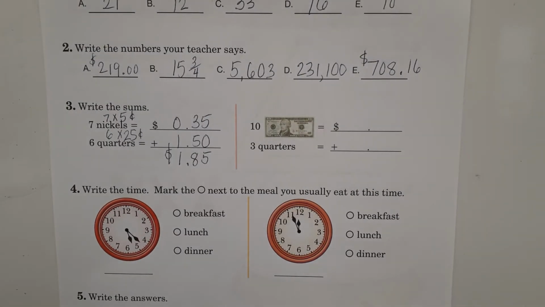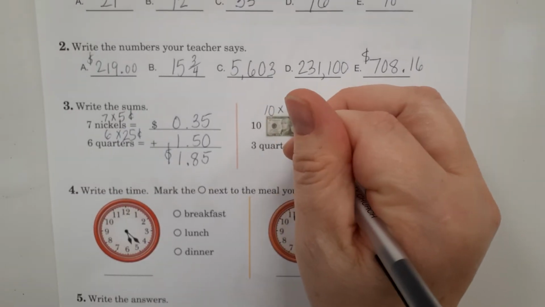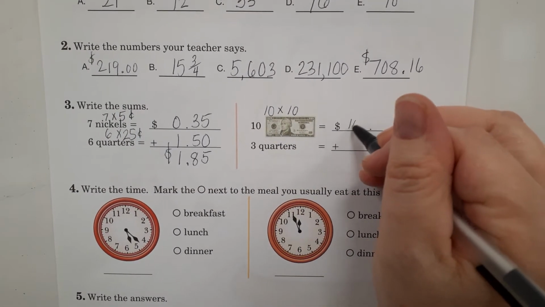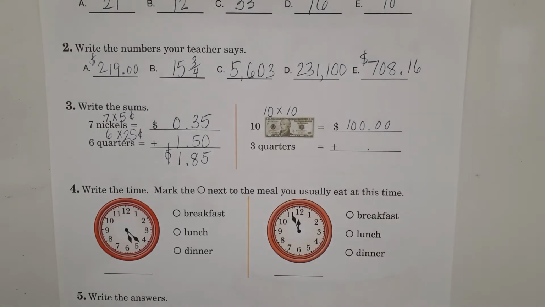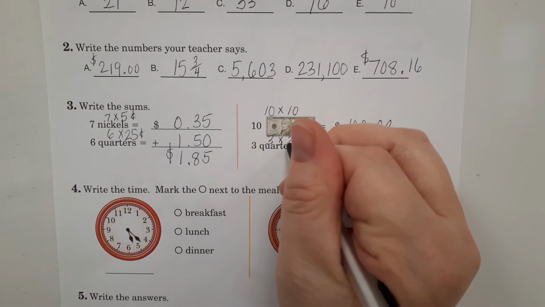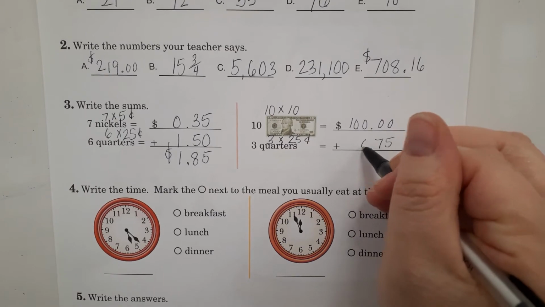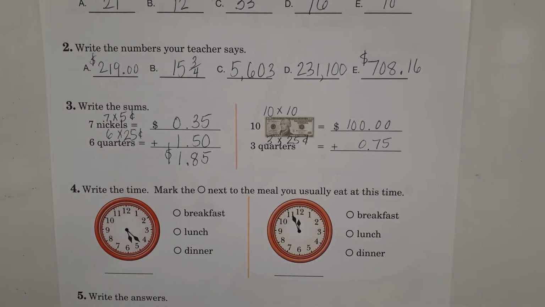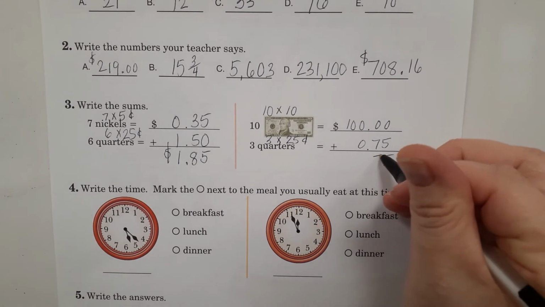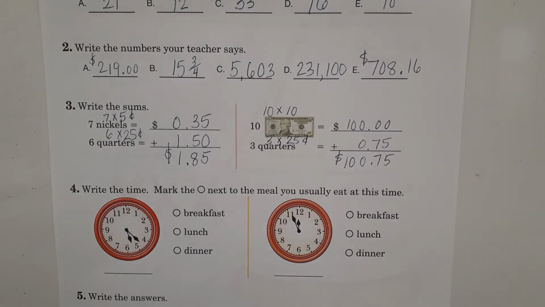So now we have 10 $10 bills. So that would be 10 times 10 equals $100. And 3/4 is 25, 50, 75 cents. That would be 3 times 25 cents. And then we add them together. 5, 7, 0, 0, 1. Go ahead and put your dollar sign and your decimal point.